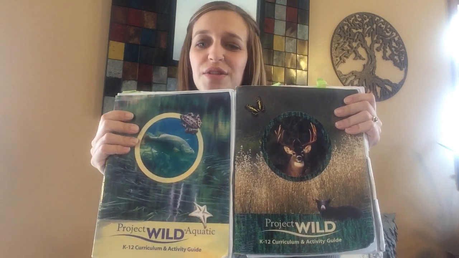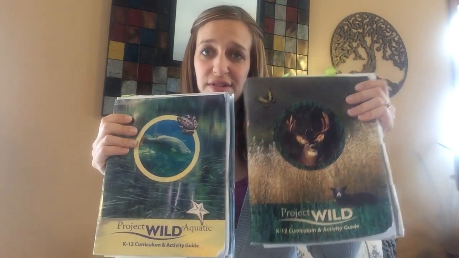And I'll see if I can hold these two at the same time. You will also be receiving Project Wild and Project Wild Aquatic. These 2 guides are sponsored by the Kansas Department of Wildlife Parks and Tourism, and they both focus on wildlife. This one, Project Wild, focuses on terrestrial wildlife, and this one here, Wild Aquatic, focuses on all things having to do with aquatic wildlife. Again, these are fantastic guides full of activities, and we're excited to get these in your hands.